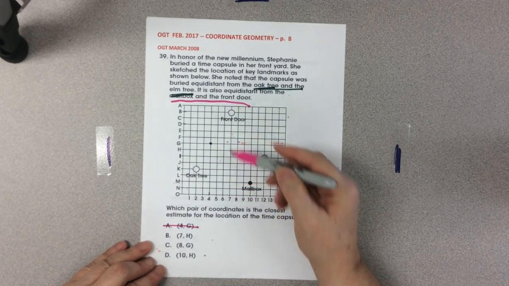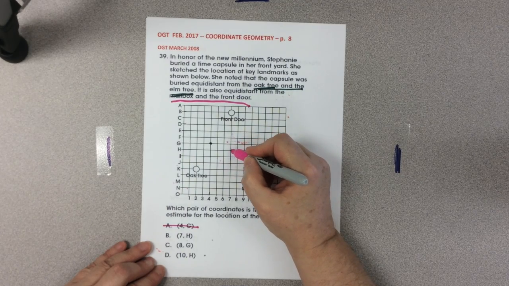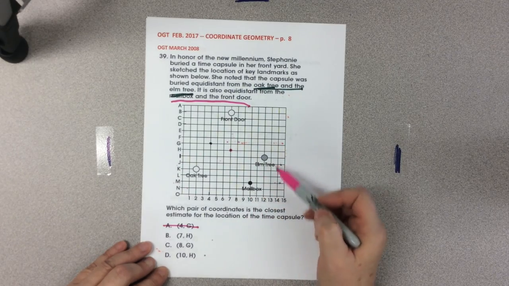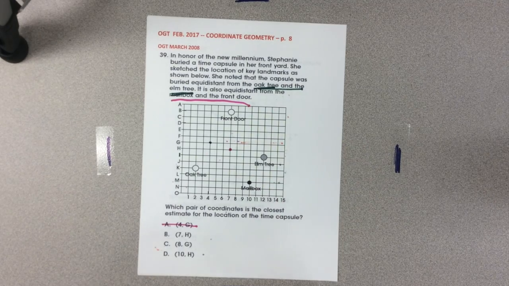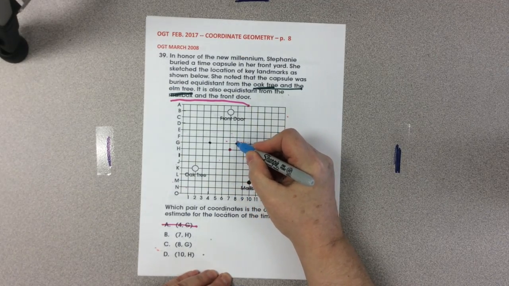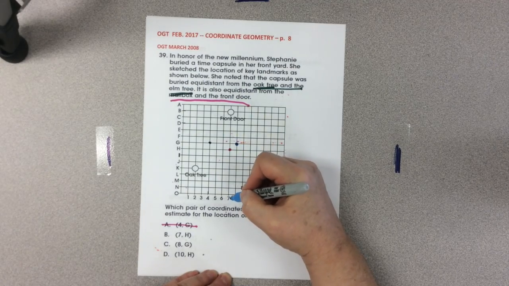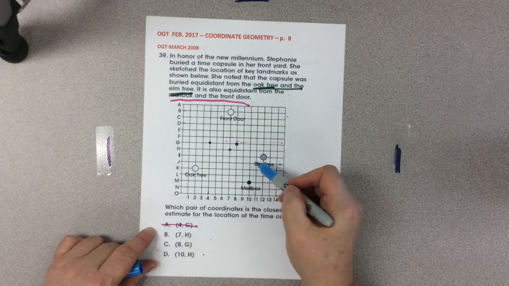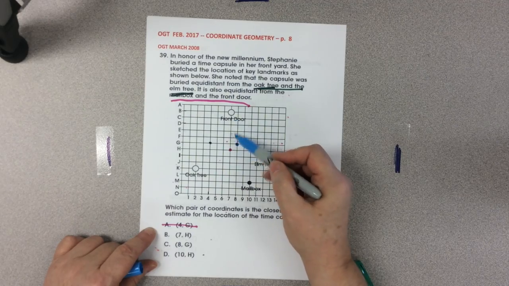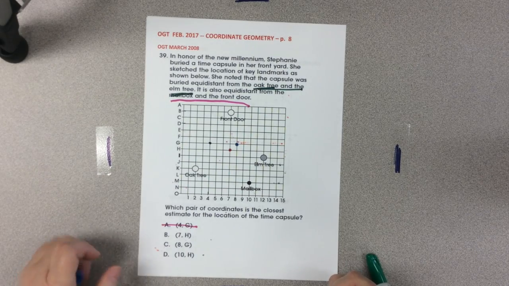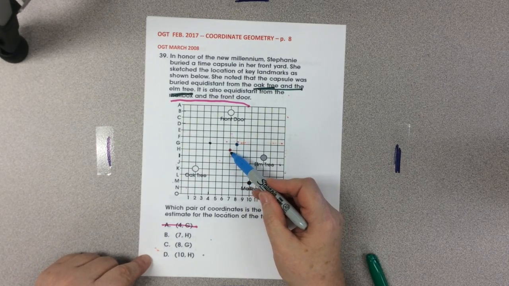7H. 7H puts me right here. Ooh, that looks pretty close. Oak and elm, front door and mailbox. That looks pretty reasonable. 8G. Uh-oh. That point's really close to 7H. Although this looks a little farther this way, so I'm not sure. It looks a little closer, actually, to the front door than it does to the mailbox. So if I had to guess between these 2 points, I think that 7H might be a little better.